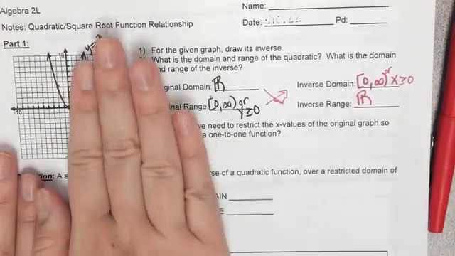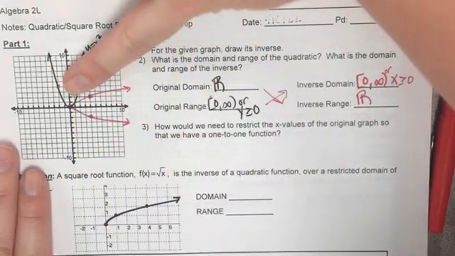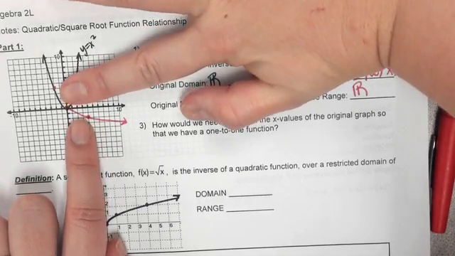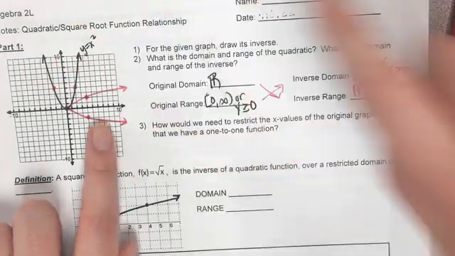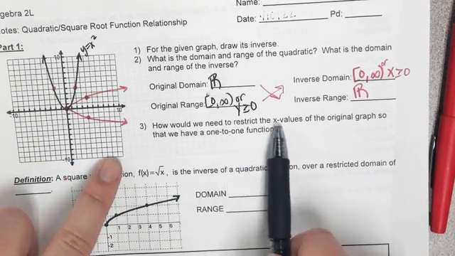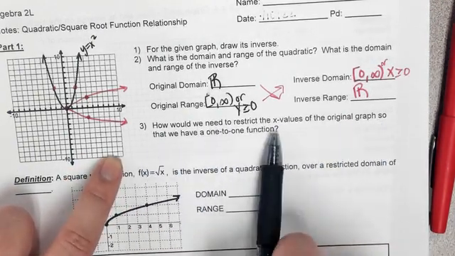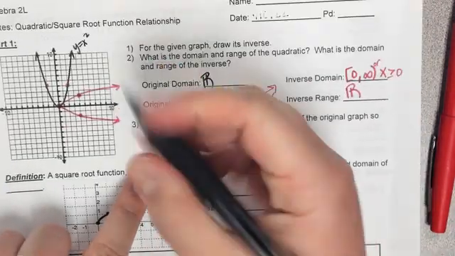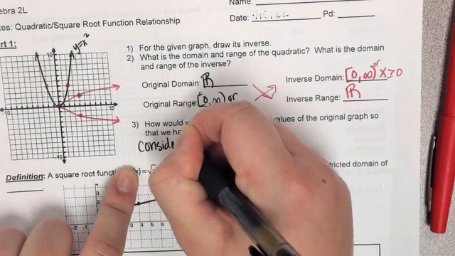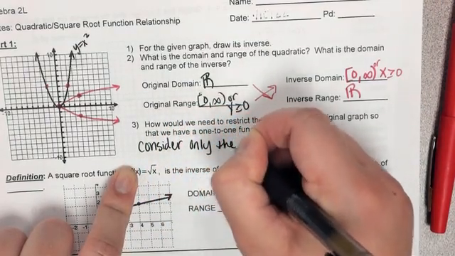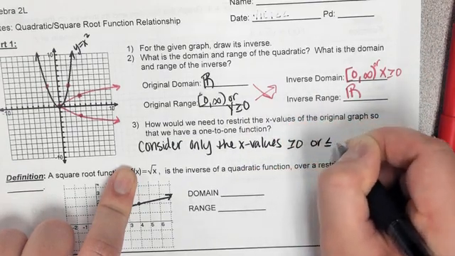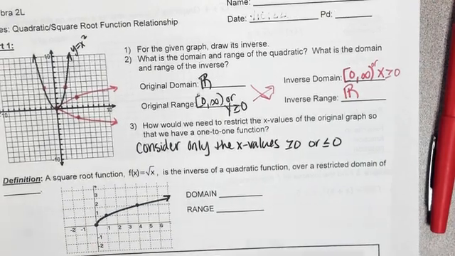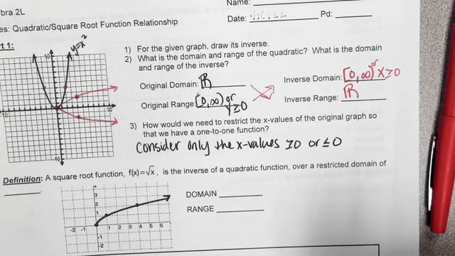Well, couldn't I do the reverse? What if I kept only the negatives? Then I would have only the bottom part of my square root function, or my inverse, I mean, sorry. Does that make sense? So in order for this to be a function, how could I restrict the x values of the original so we have a one-to-one function, meaning our inverse is also a function? We could consider only the x values greater than or equal to 0 or less than or equal to 0, which means I only want half the parabola. Because if I have the whole thing, I have something that is not a function.